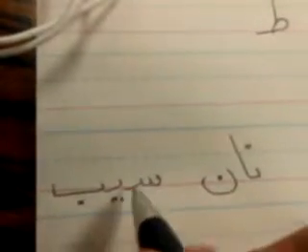Nun, bread. But in Farsi, when people speak fast, they call it noon. And what else are we going to use? Oh, we're going to use this letter here. It's going to sound like an E in this word. Sieb, apple. That's a se. E. Be, long be. Sieb for apple.